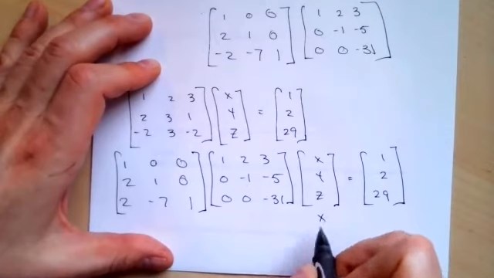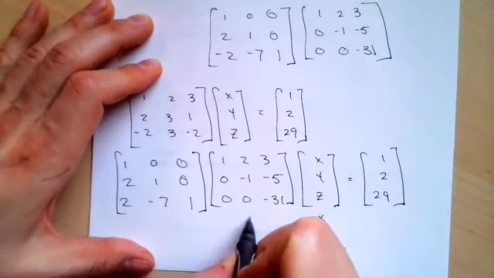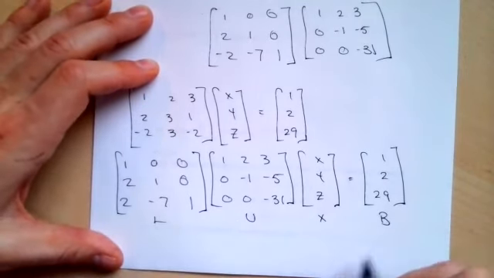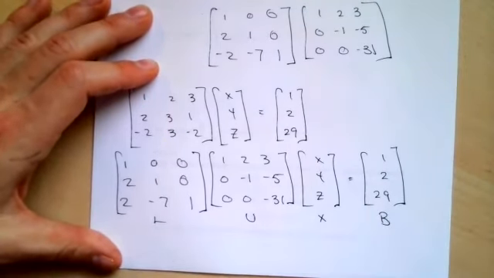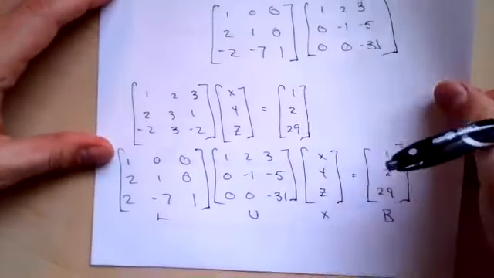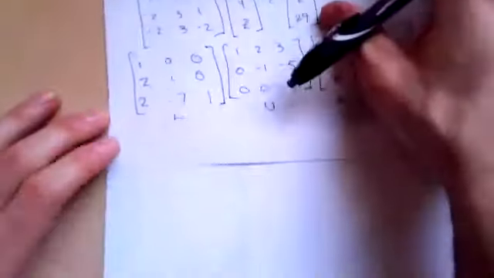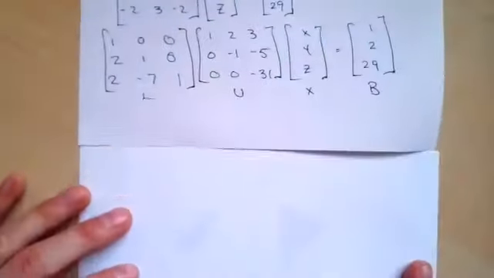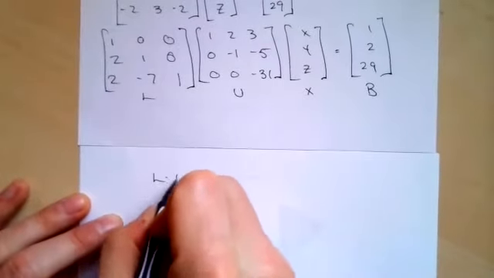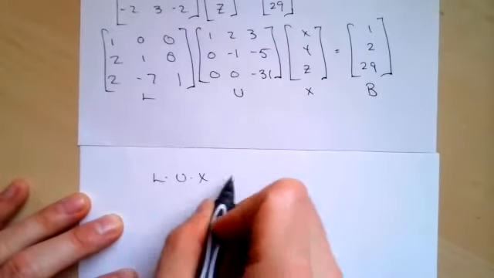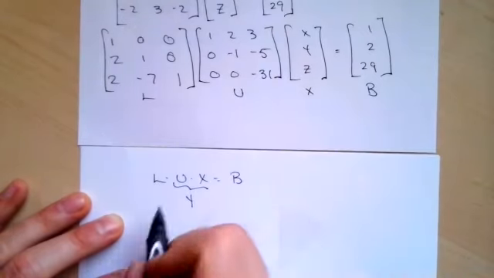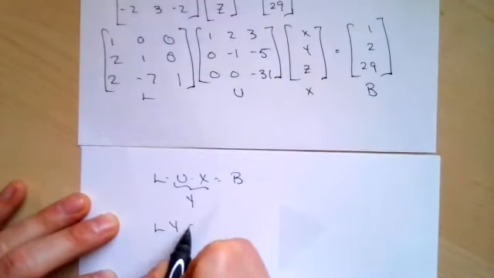If we call this guy X, this one our U, this one our L, and this guy our B, we have L times U acting on X equals B. And if we call U times X by the name Y, we have Ly equals B.